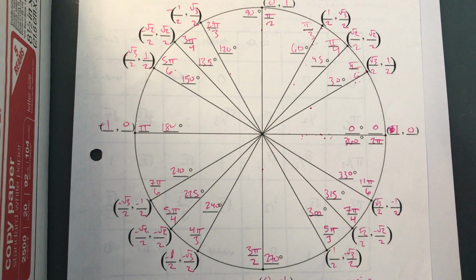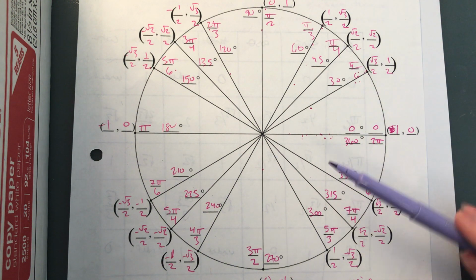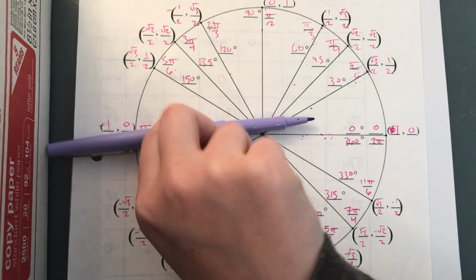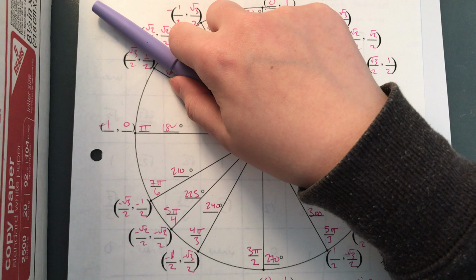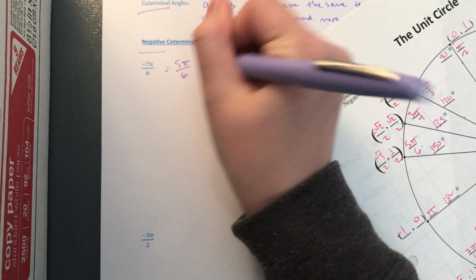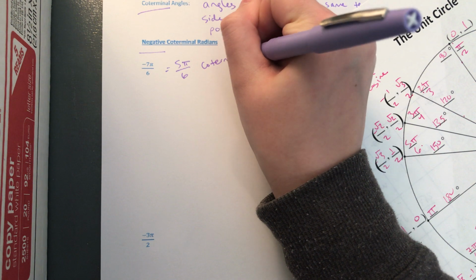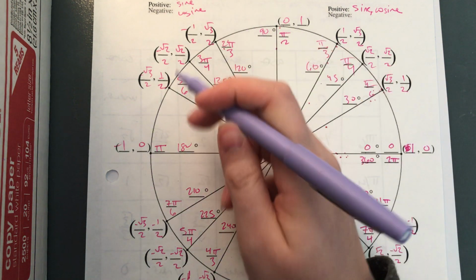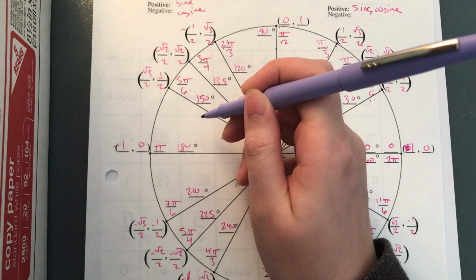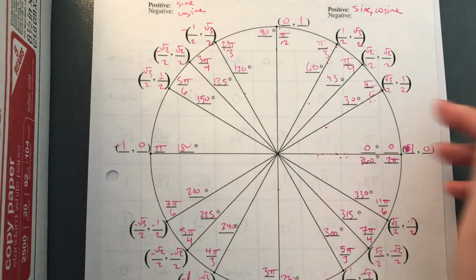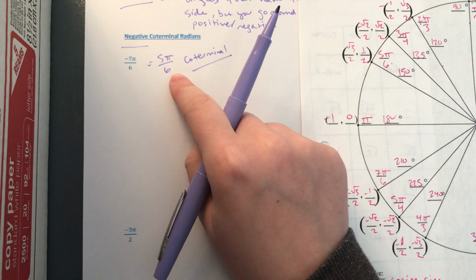So here's 0. And find the sixes, thirds, and halves. 1 pi over 6, 2 pi over 6, 3 pi over 6, 4 pi over 6, 5 pi over 6, 6 pi over 6, 7 pi over 6, and the negatives. So negative 7 pi over 6 is the same thing as 5 pi over 6. So those are coterminal. The negative just means instead of going around to 5 pi over 6, you went negative 7 pi over 6. And so like I said, what I do is I just use the fractions and count. So it's the same thing as 5 pi over 6.